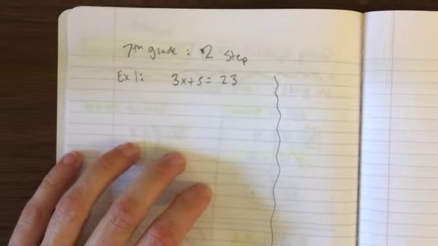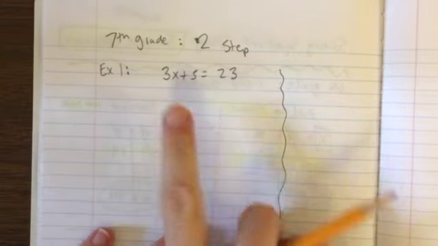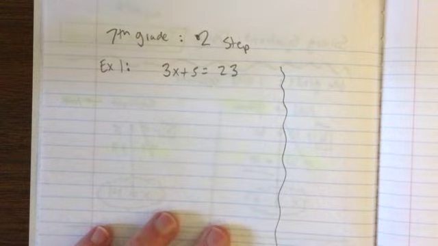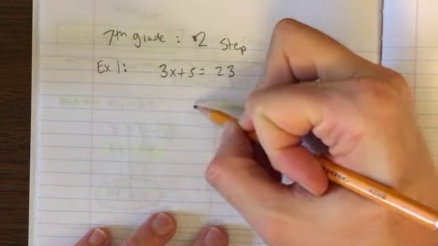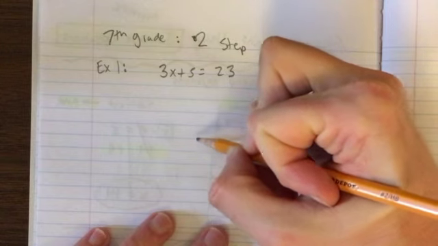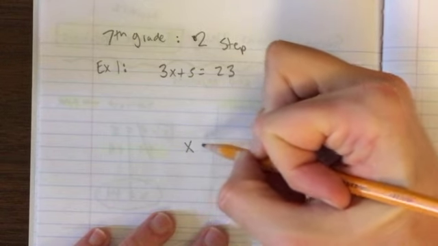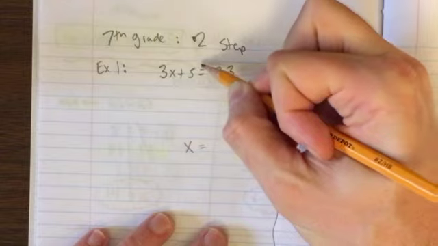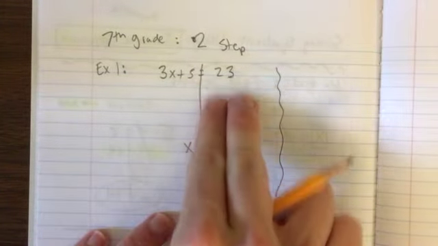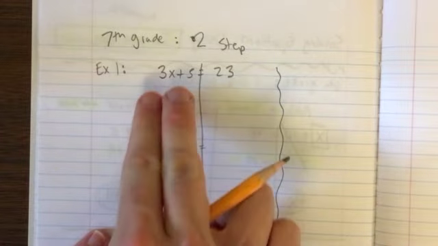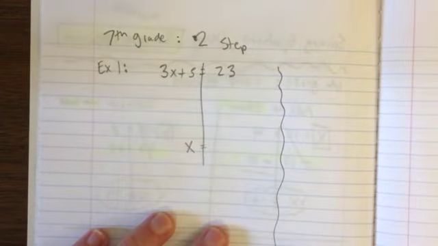I'm going to zoom in just a little bit. Okay, so 3x plus 5 makes 23. I'm going to skip down. Let's do this. 1, 2, 3, 4, 5 spaces, and then I'm just going to set a little target here. So notice I'm just going to line up these equal signs. I have x on the left, I have my numbers on the right. So the goal is to get that x by itself.